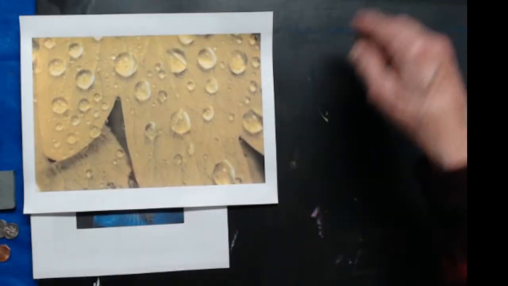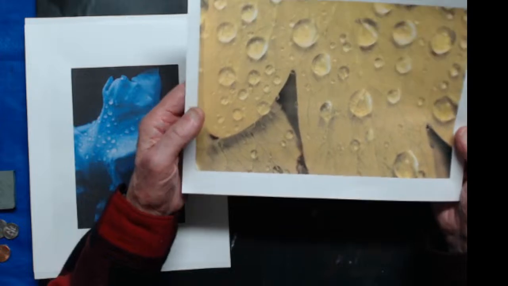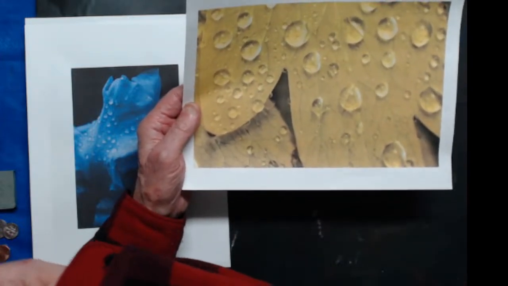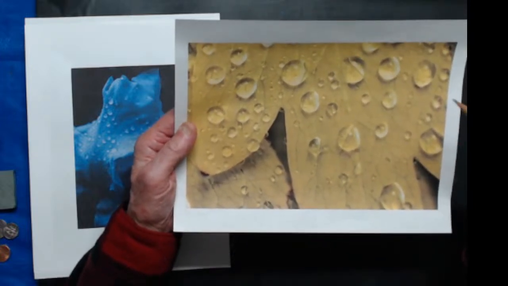Okay. What I'm going to do tonight, I'm going to draw some water drops. So let me take you over to my drawing table, and let's talk about drops. Okay, here I've got a couple photographs. Everybody's seen drops every once in a while. Let me go through. I'm going to show you the anatomy of a water drop.